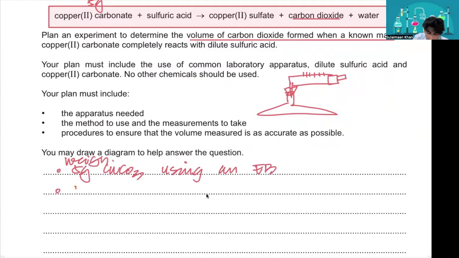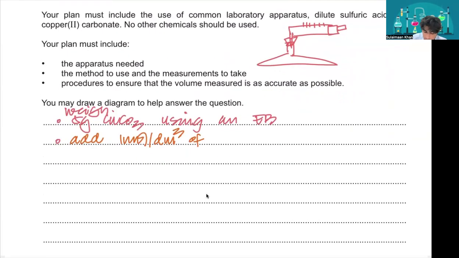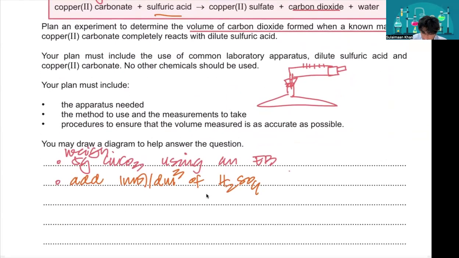And then what am I going to do? I'm going to add acid to it. So add 1 mole per dm cube of, let's suppose in this case I'm using sulfuric acid, right? So I'll add 1 mole per dm cube of sulfuric acid to 5 grams of copper carbonate in a conical flask. And remember, the sulfuric acid that I will be adding is going to be in excess.